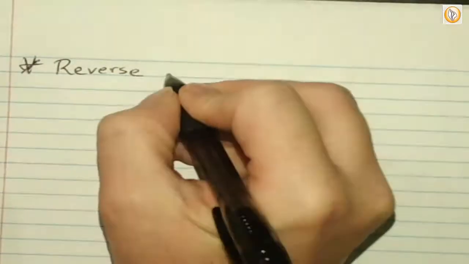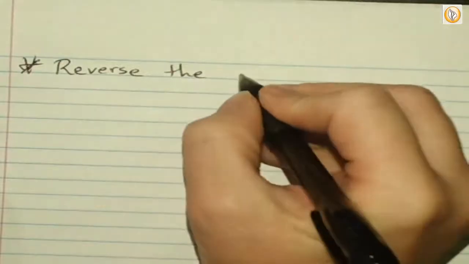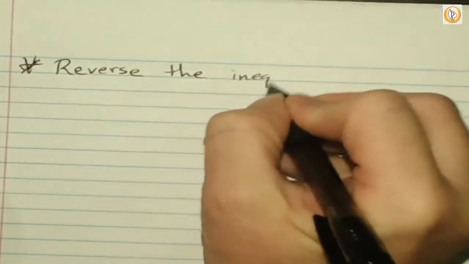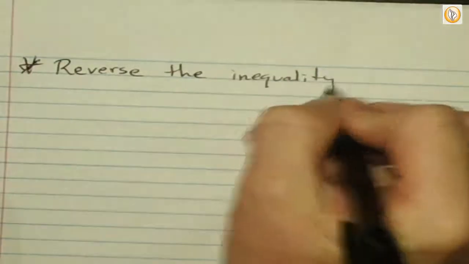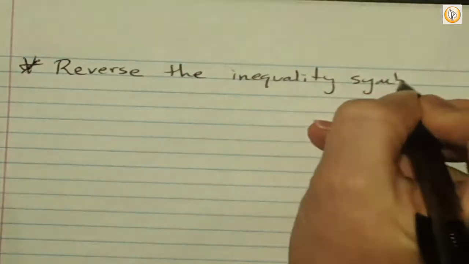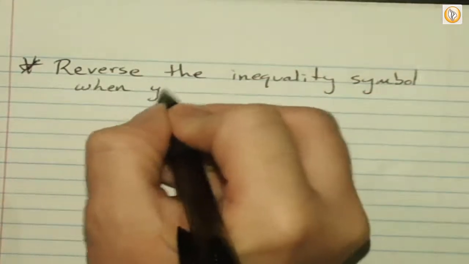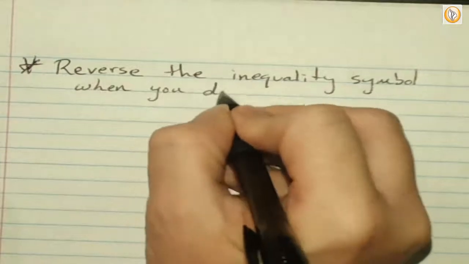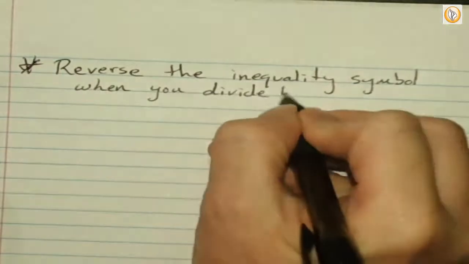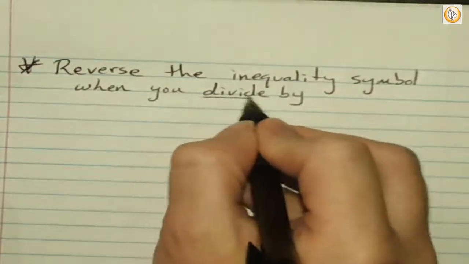Reverse the inequality symbol when you divide by, you got to have that word by in there.